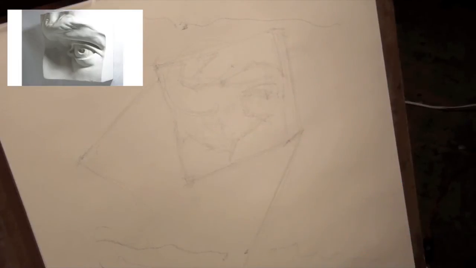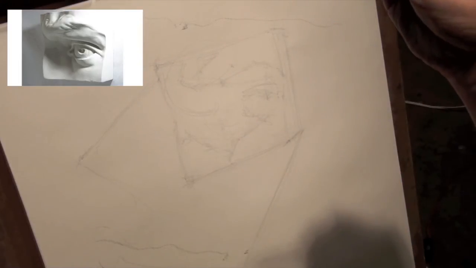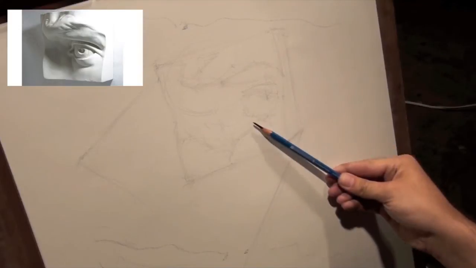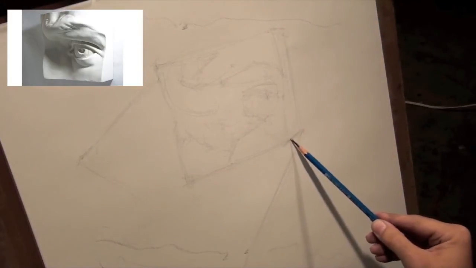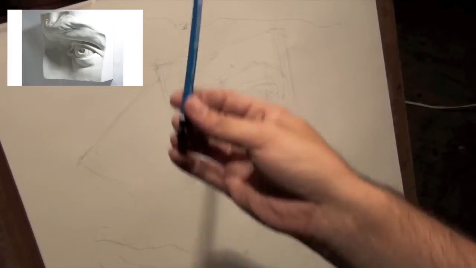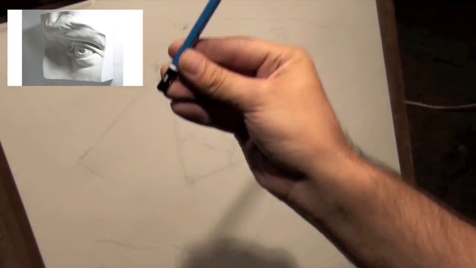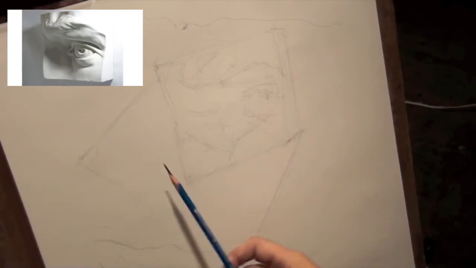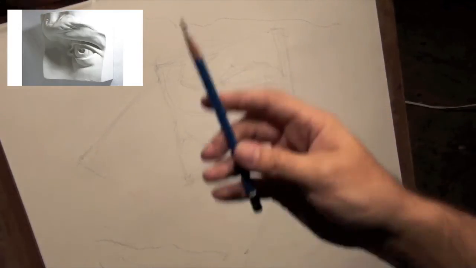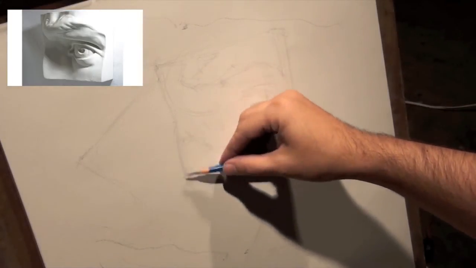And then from here to here. It's the diagonal. And then from there to there. Say the overall size of the cast is fine.